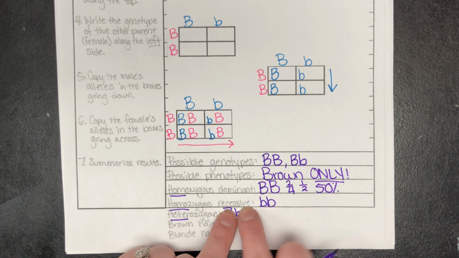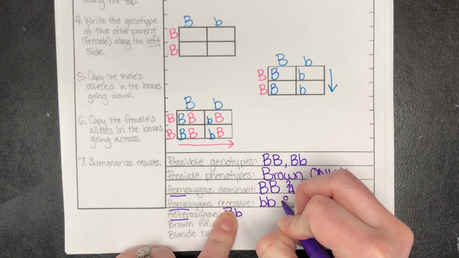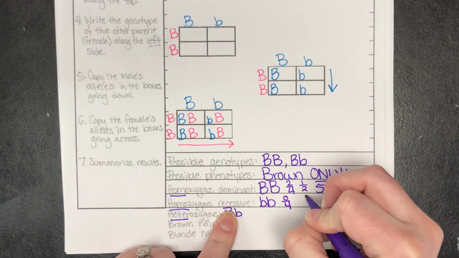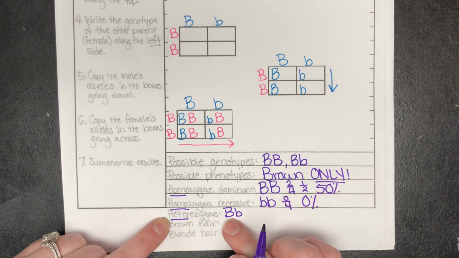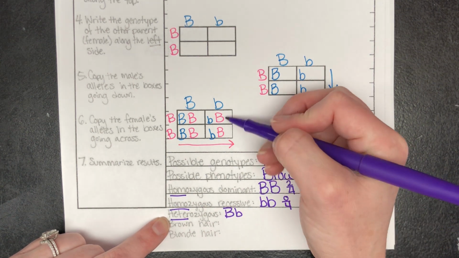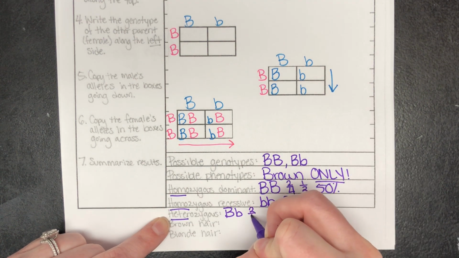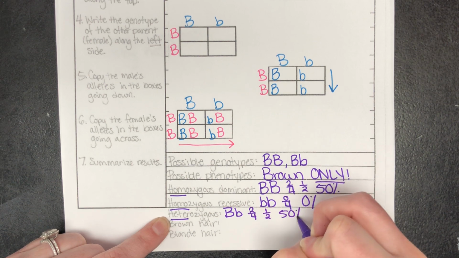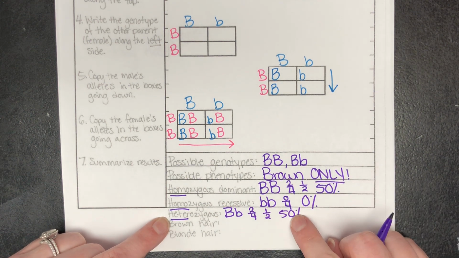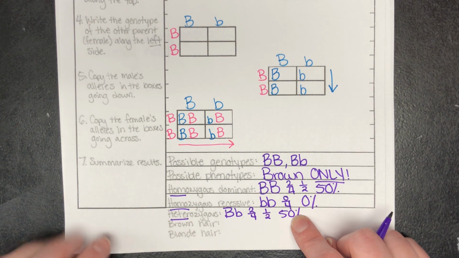Homozygous recessive, again, we don't have a little b here, so this is 0 out of 4, or 0%. Heterozygous, big B, little b, we have 2 of those. So that's going to be 2 out of 4, or 1/2, or 50%. Again, a 50% chance of getting a heterozygous genotype.